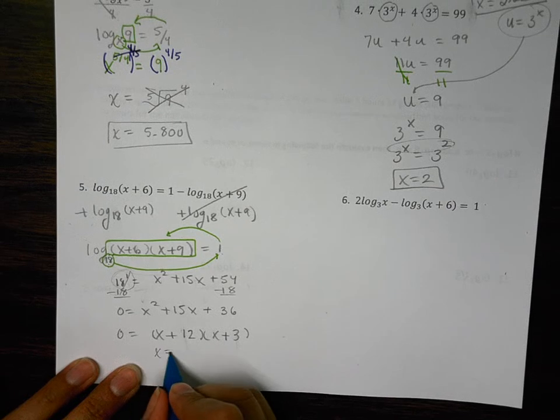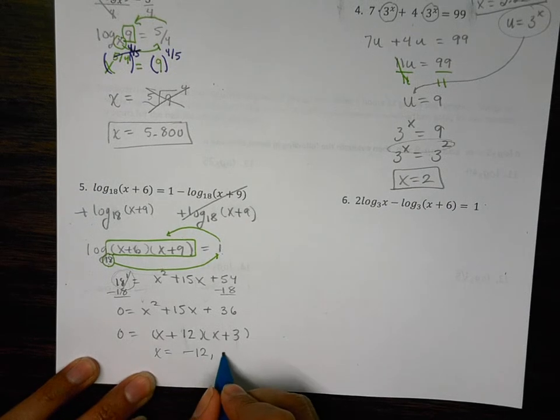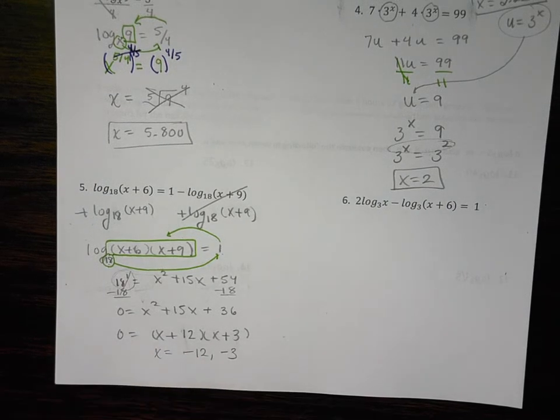Negative 12 and negative 3. Okay, I'm going to explain to you two mistakes kids make on the test. Are you ready? One mistake is they forget to check and they say, oh, negative 12, negative 3, and they might get it right, but they possibly could get it wrong because of extraneous solutions. Second mistake kids make, we know it can never be negative. They cross out all their negatives and say, oh, no solution. That's not true.